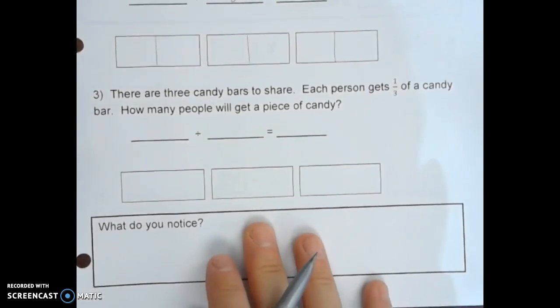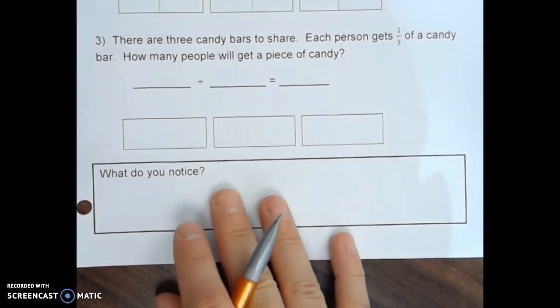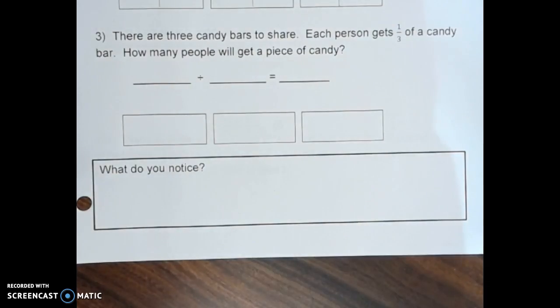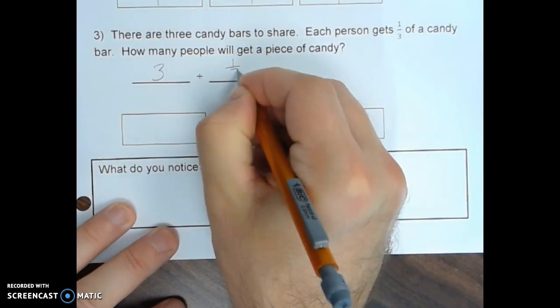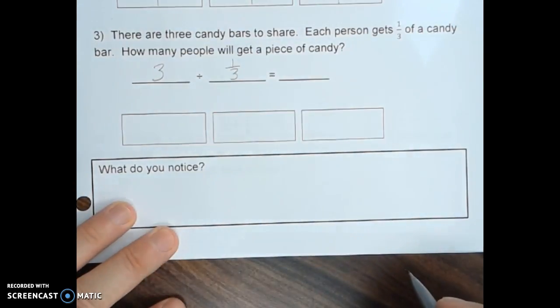Now in number 3, I have 3 candy bars that I'm going to share. This time, everyone's going to get 1/3 of a candy bar. How many people would get a piece of candy in this situation? So again, I'm taking my 3 candy bars and cutting them into thirds, and I'm going to see how many people would be able to get 1/3 of the candy bar.